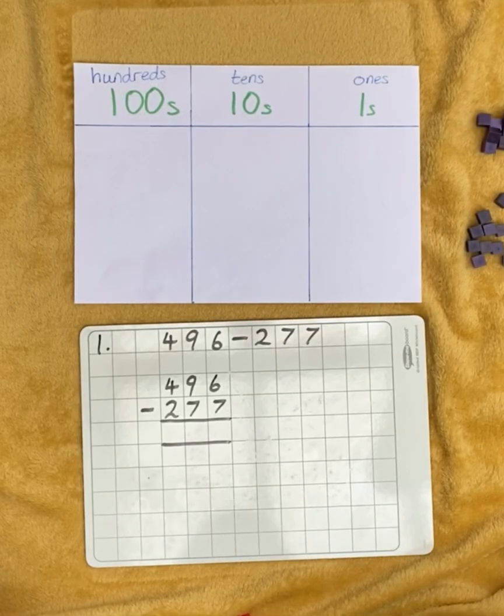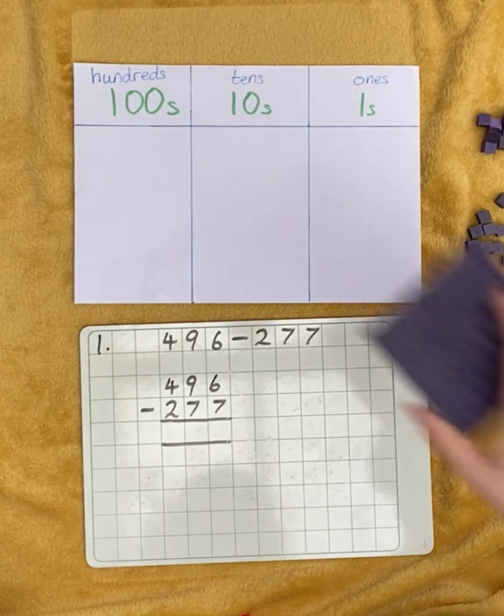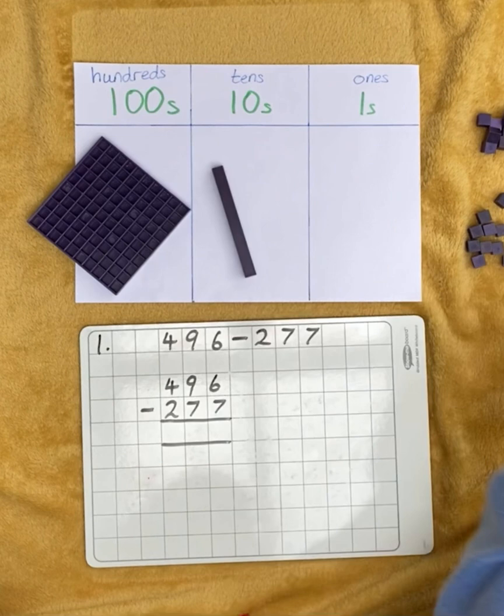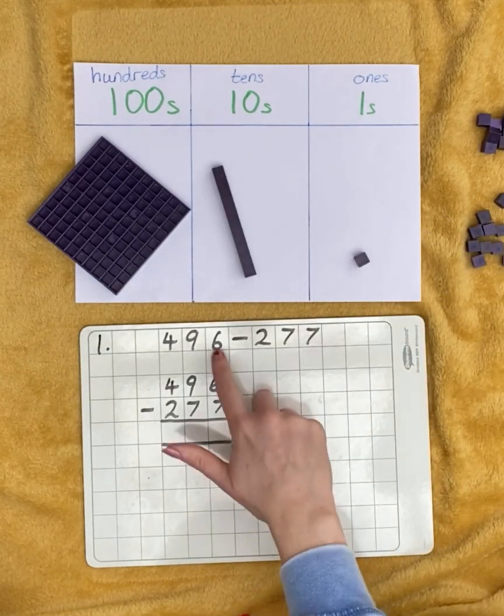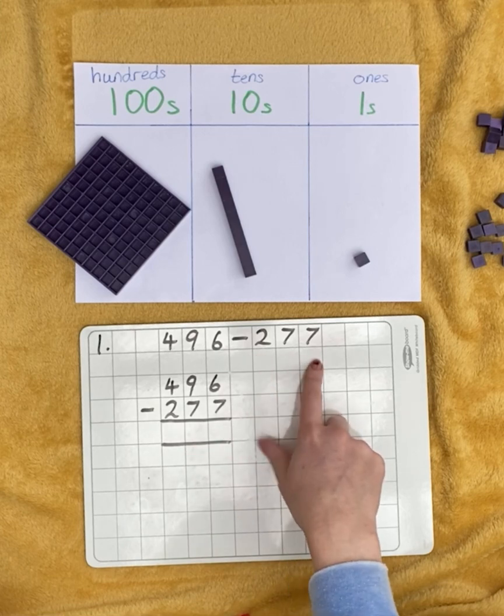In this video, I'm going to demonstrate column subtraction with regrouping. We're going to use deans to represent hundreds, tens, and ones. The first question that we're going to look at is 496 minus 277.